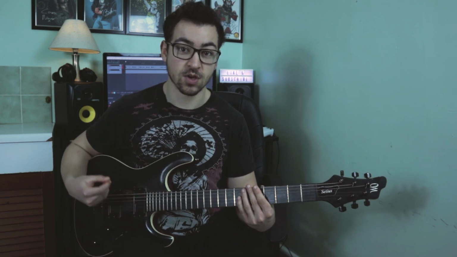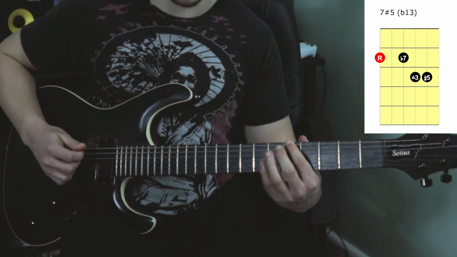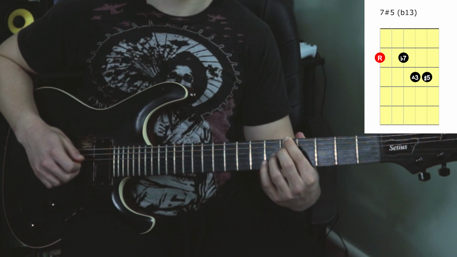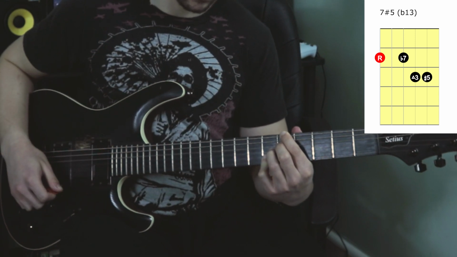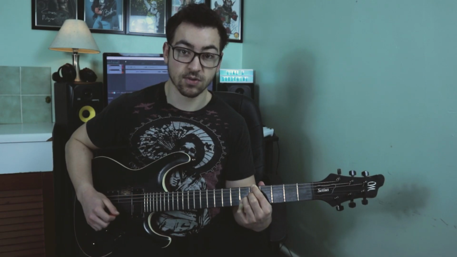Now let's take a look at my personal favourite, the dominant 7 sharp 5 chord. So here's how we play a dominant 7 sharp 5 with the root note on the low E string. So we're going to play 5 on the low E, skip the A again, we're going to play 5 on the D, we're going to play 6 on the G and B strings. That's quite a nice sound, also very tense.